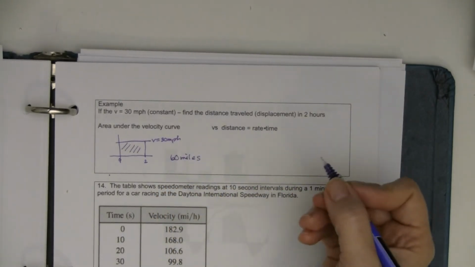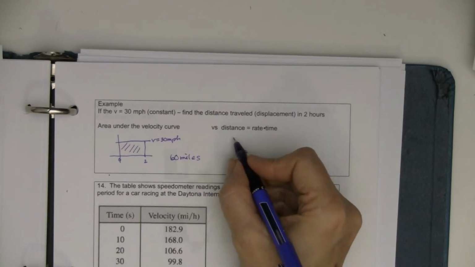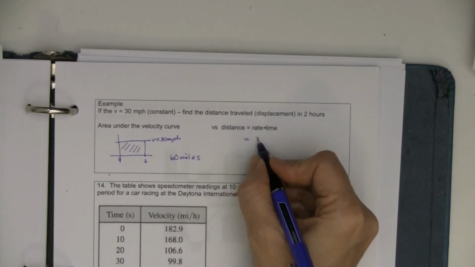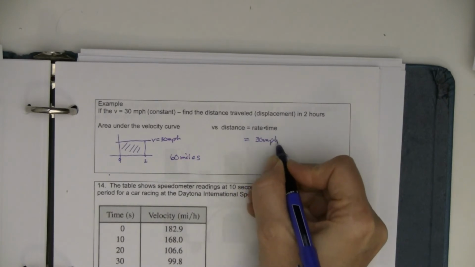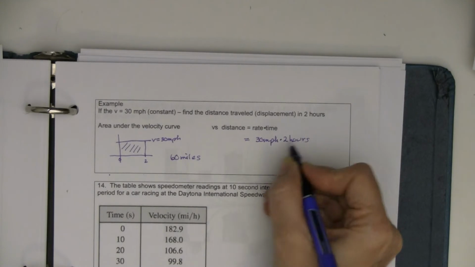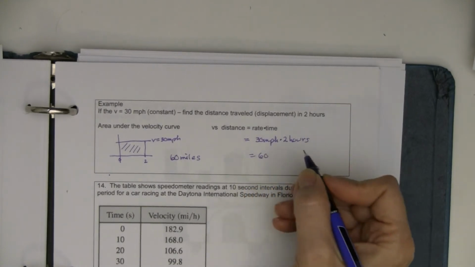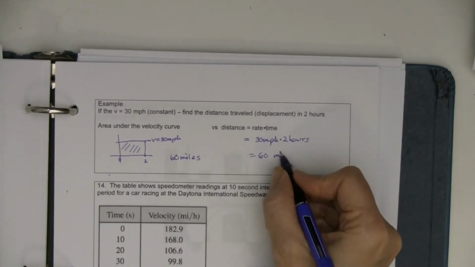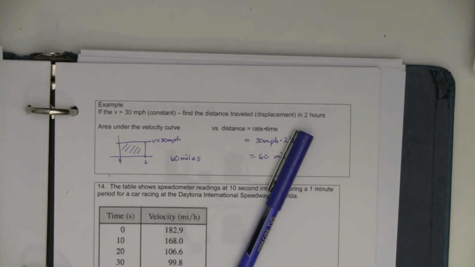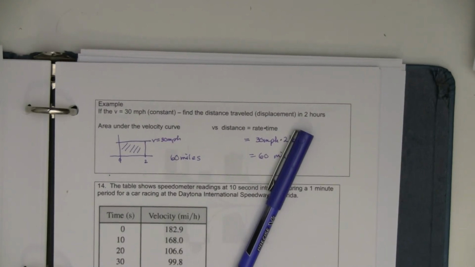And of course, if you just have constant velocity, the distance is just the rate, which is 30 miles per hour, times the 2 hours, right? And that's 60 miles. And so if you have constant velocity, there's no reason to find the area under the curve. But what if your velocity is not constant? And there are lots of things that have non-constant velocity.